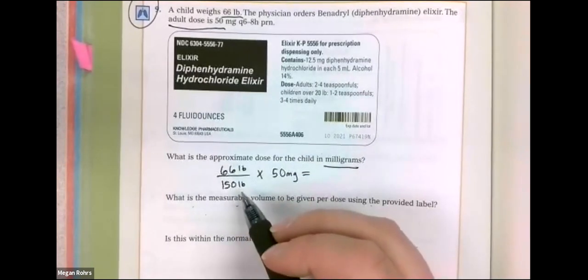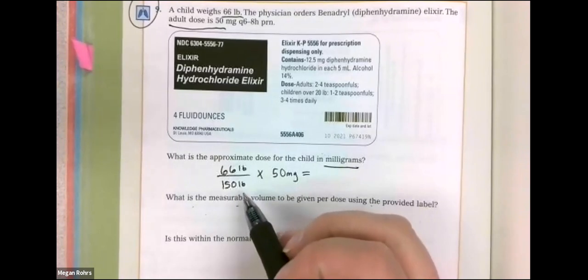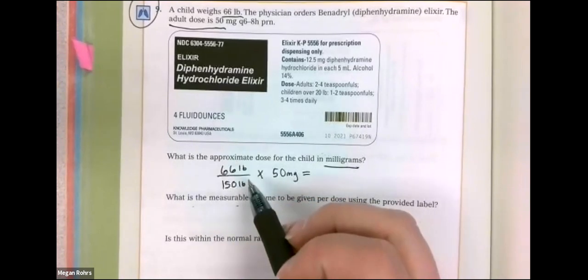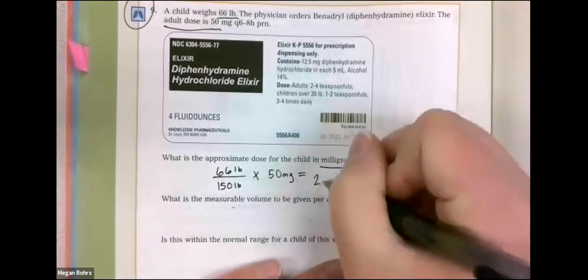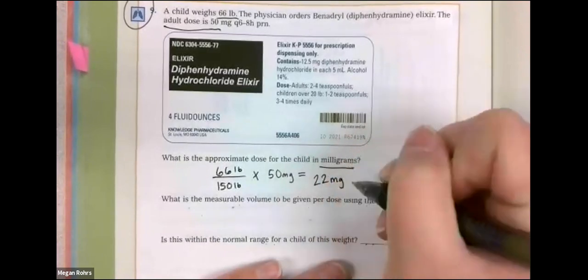So 66 divided by 150 gives me 0.44. I'm just going to leave that in my calculator. Then take that times 50 milligrams, which gives me 22 milligrams.